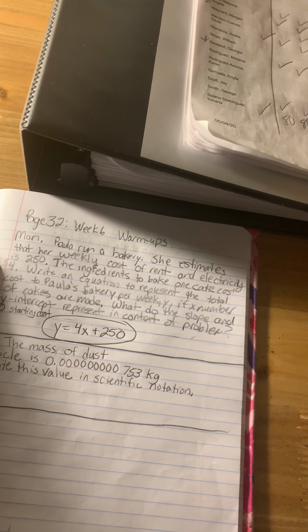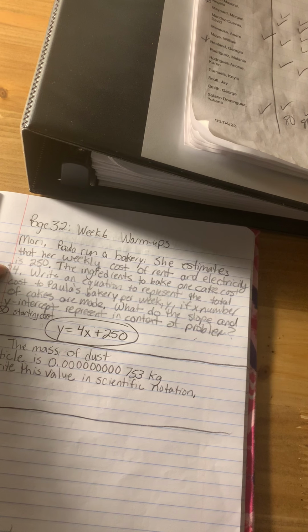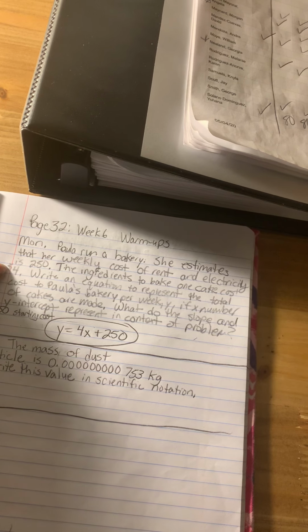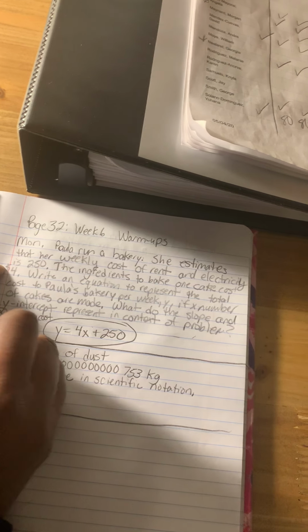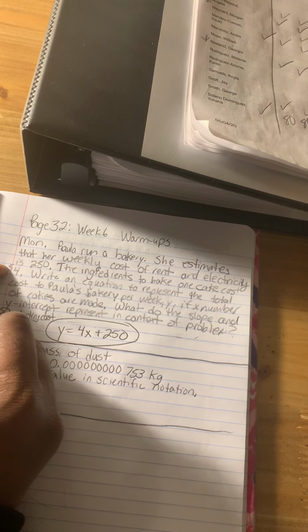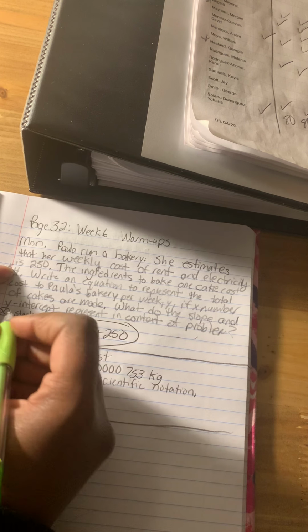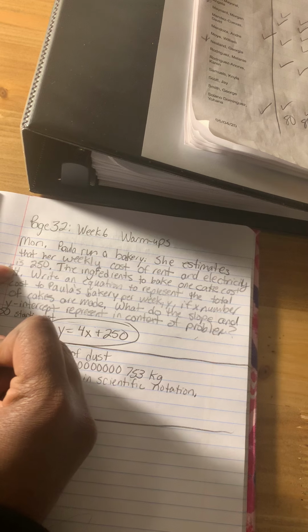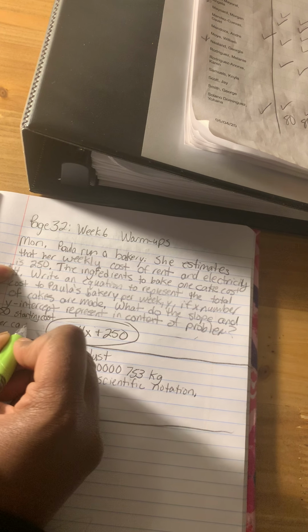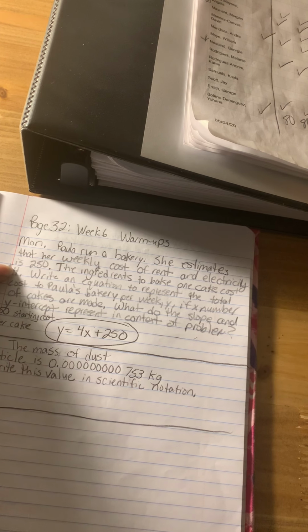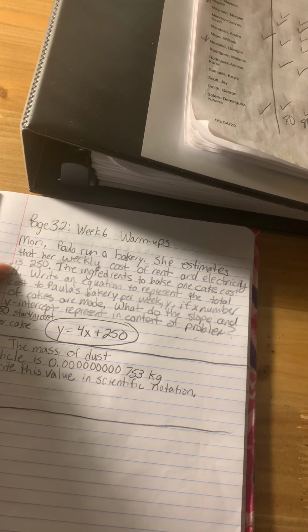Then you know that it costs $4 to bake one cake. So that's the rate of change. That's the amount of money that it's going to cost for each cake. So M is equal to $4, and it's $4 per cake. Okay, it's $4 to make every single cake.